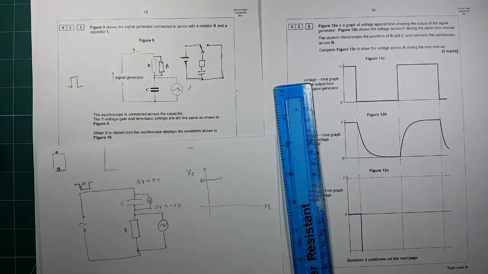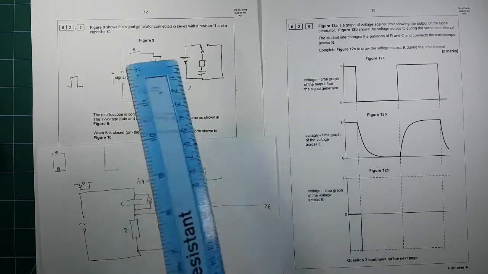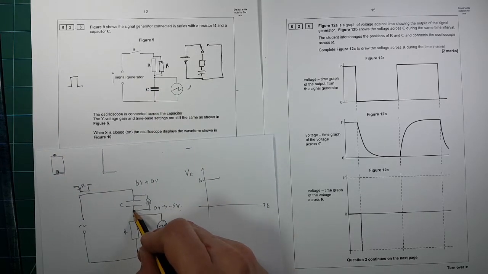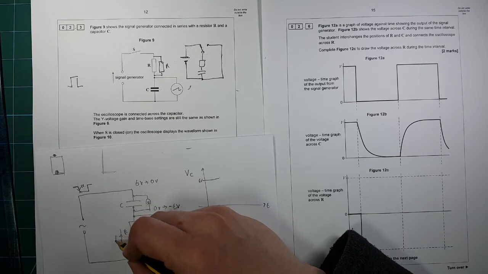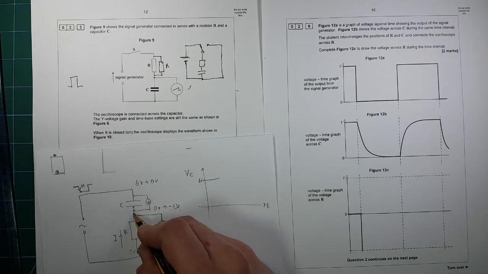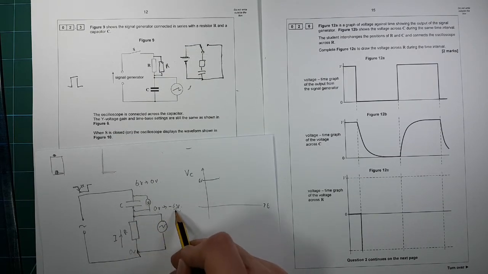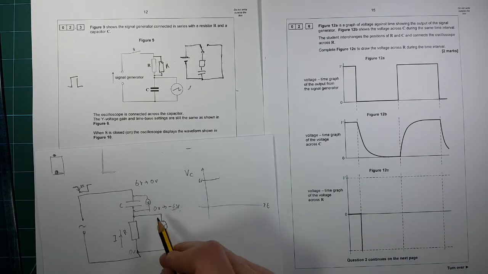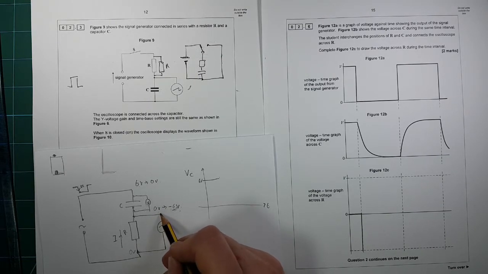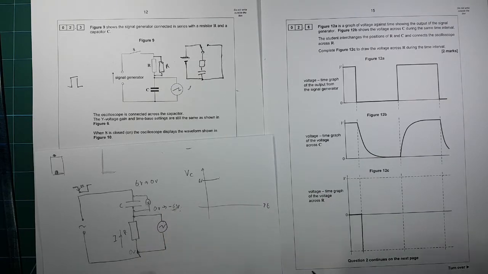So it drops down like that. Now, this side of the capacitor is at minus 6 volts. This side of the resistor is at 0 volts. That means a current's going to flow that way through the resistor, charging this point of the capacitor back up towards 0 volts. So the bottom of the capacitor is going to start charging upwards. The voltage is going to start increasing up towards 0 volts.